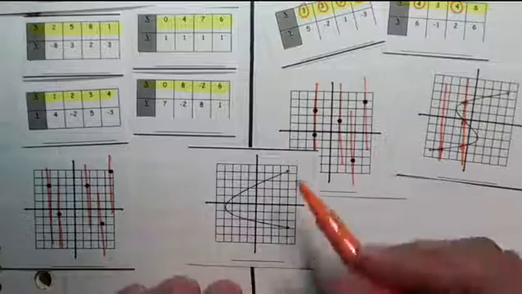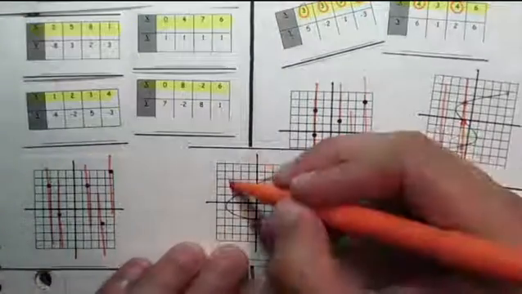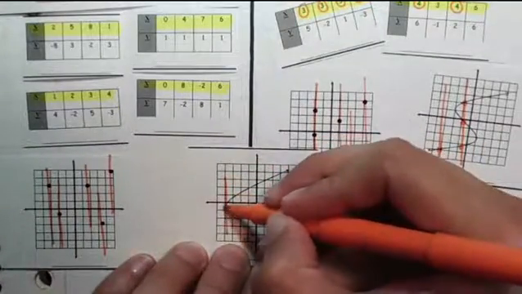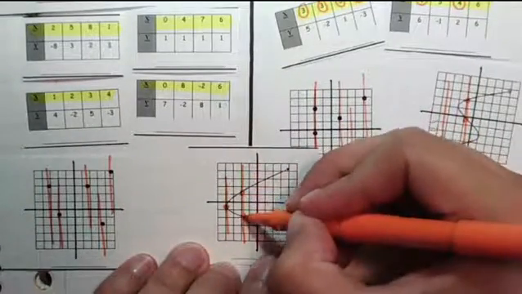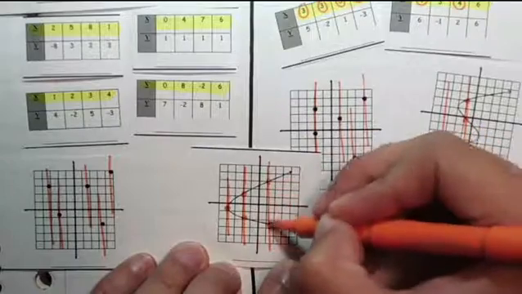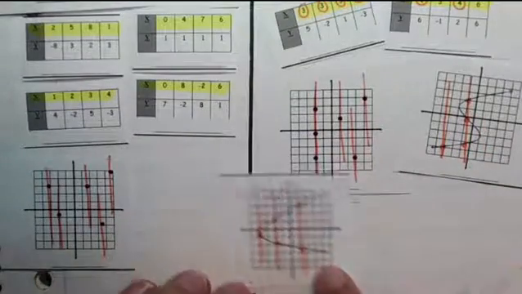This next one is sort of a sideways U, so again, vertical line. This first one might only hit it 1 time, but no matter where else on this function, it's always going to hit it twice. So that would be considered a non-function.